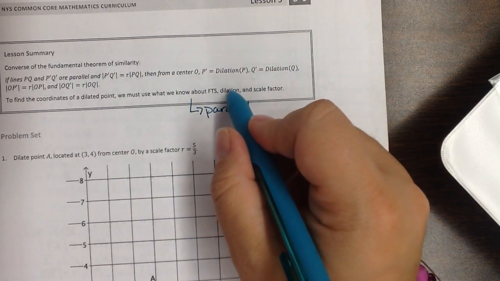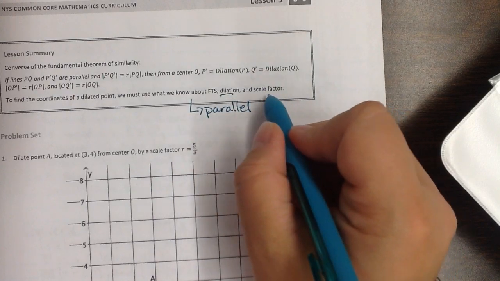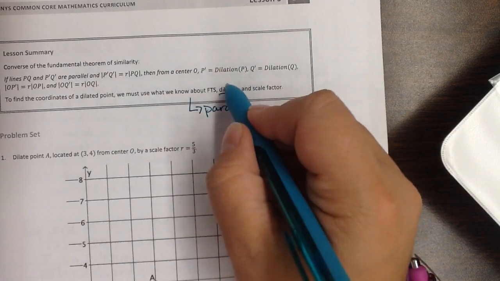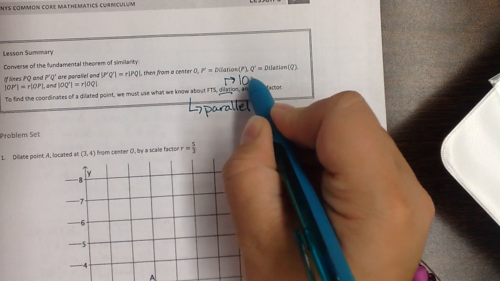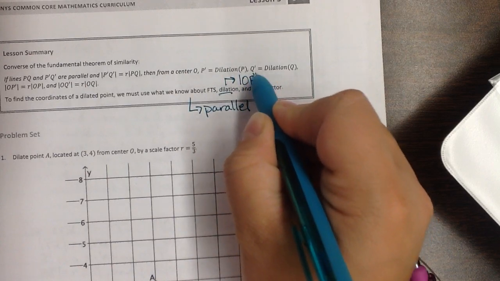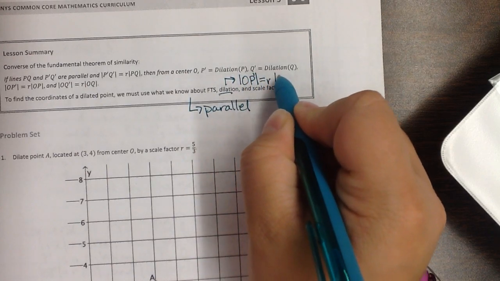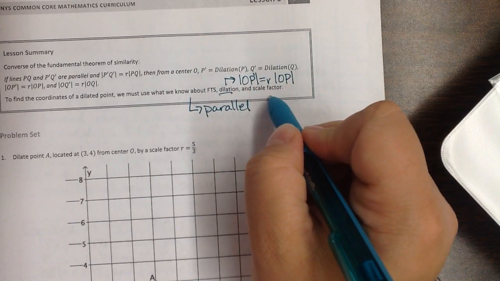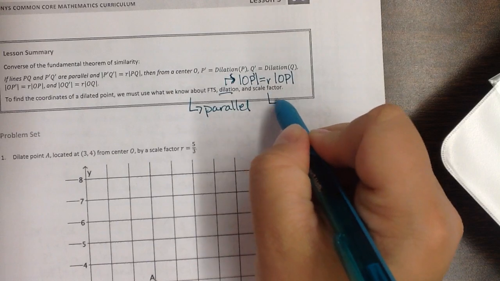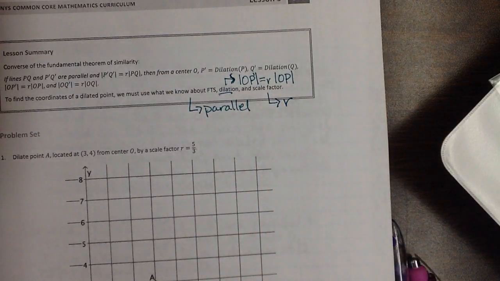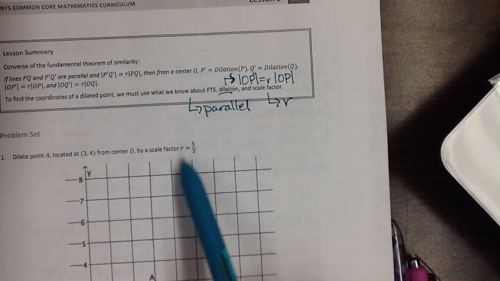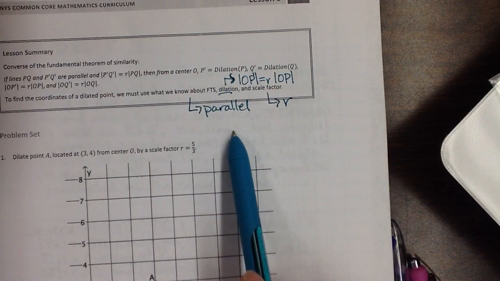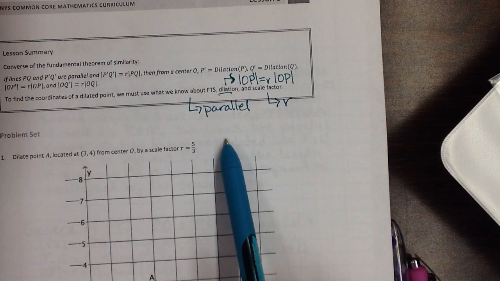You've got to remember the definition of a dilation, which is the distance from O to P prime equals the scale factor times the distance from O to P, or whatever the point is, and the scale factor is always r. So you want to make sure you keep all of those things in mind when finding the location of a point.